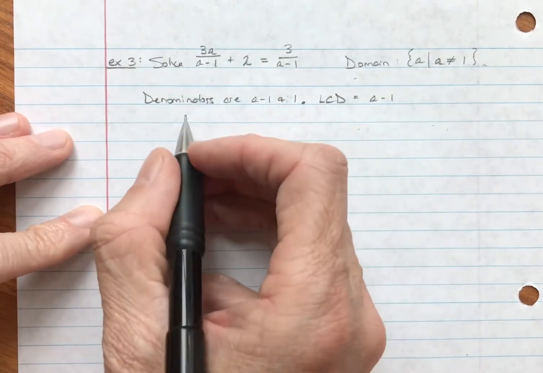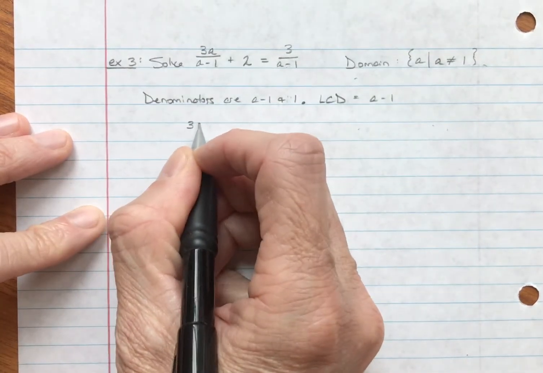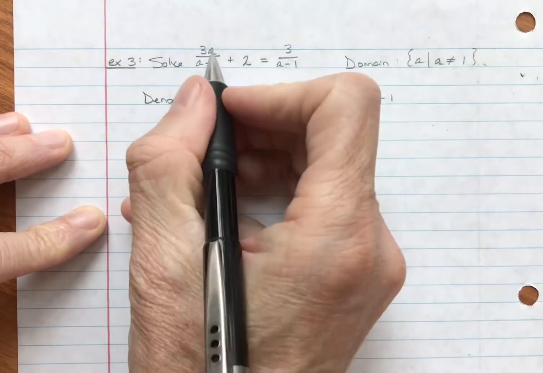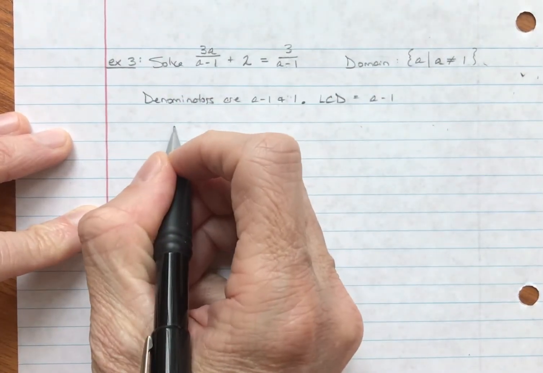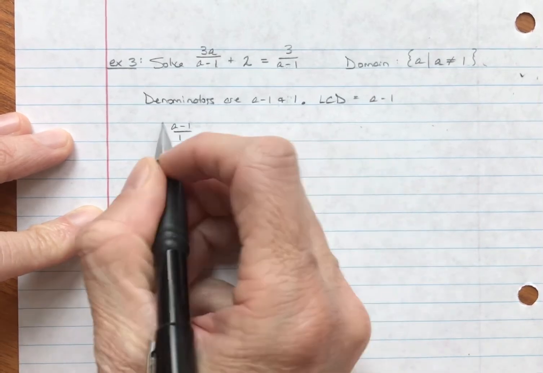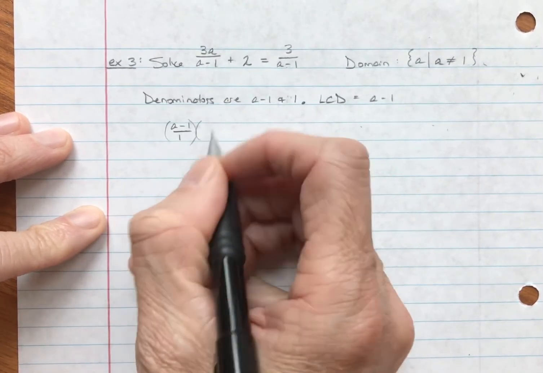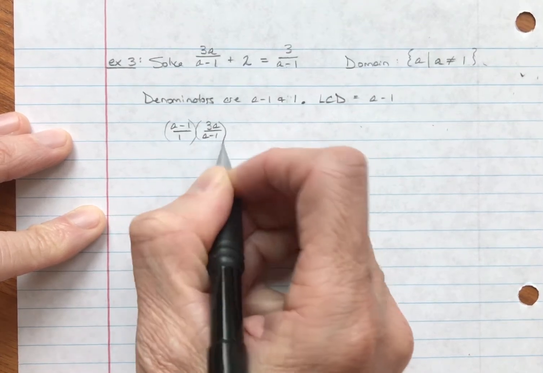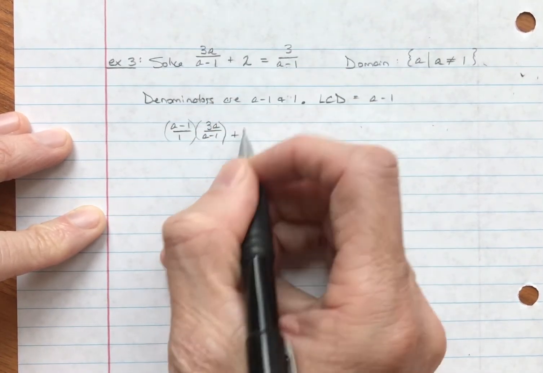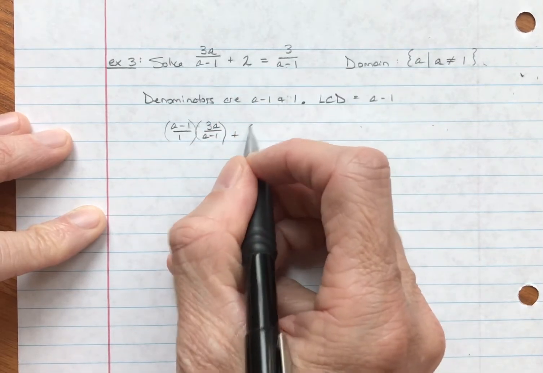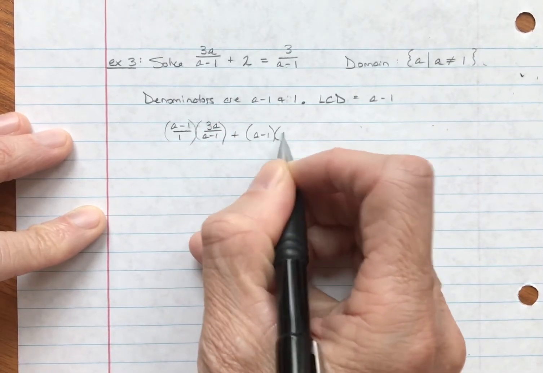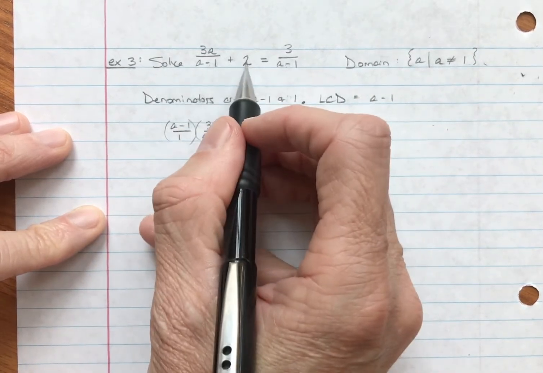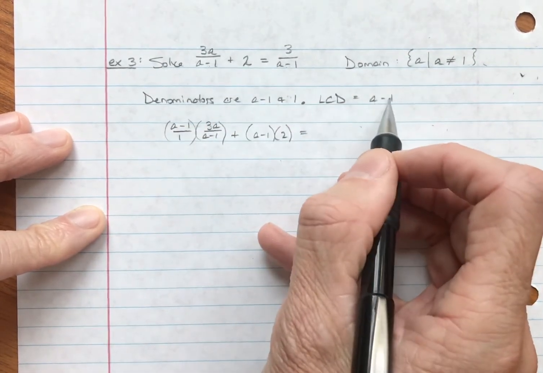Okay, let's multiply it. So I'm going to rewrite it again. So 3a. Well, let's just multiply both sides. We can shortcut this a little bit. That's a fraction, so I'll write a minus 1 as a fraction over 1, and I'll multiply it by 3a over a minus 1. Same thing to the number 2 here. I need to multiply it by a minus 1. So that's my left side. Multiply both terms, everything on the left, by a minus 1.